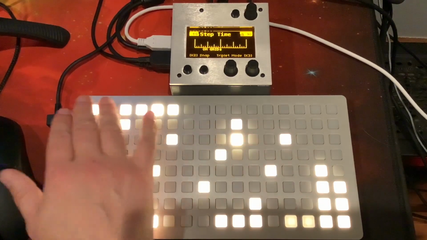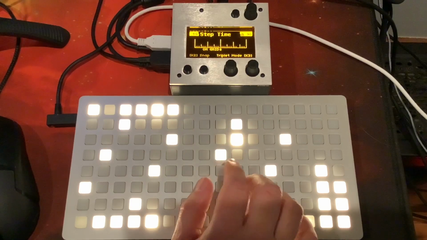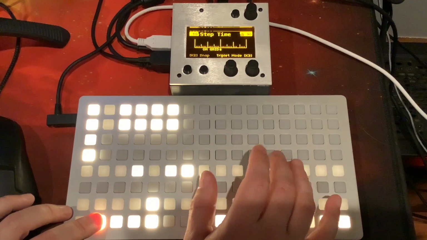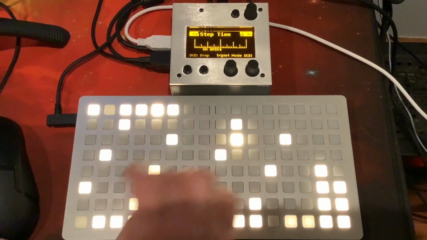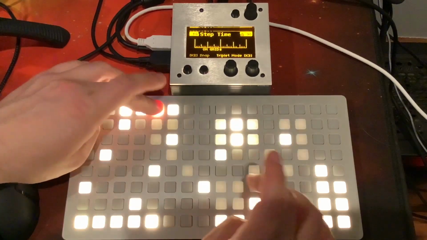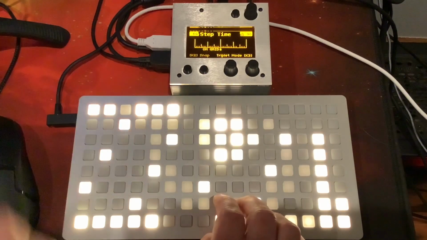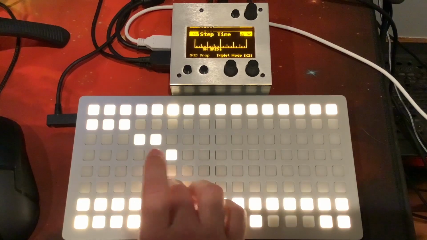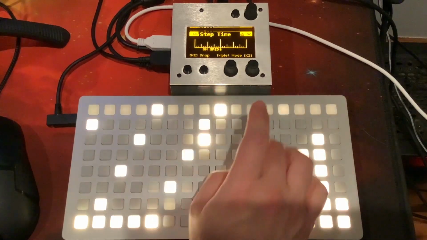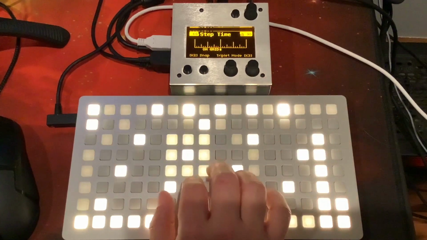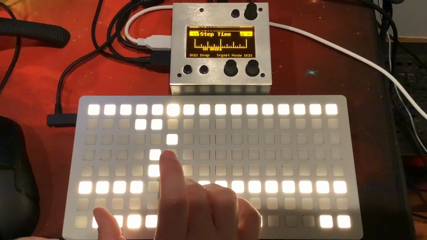normally it's in sort of 16th mode, so 1 bar is 16 steps, but you can hit triplet mode, and now if you have 16 steps, it's actually going to be longer than a bar, and this essentially makes each step here a triplet note. So you're going to have a lot of fun with that, coming up with cool grooves.